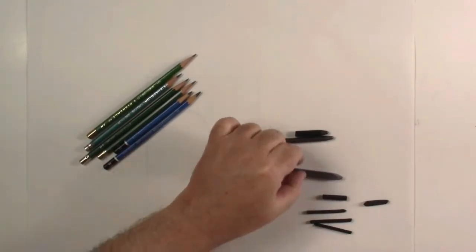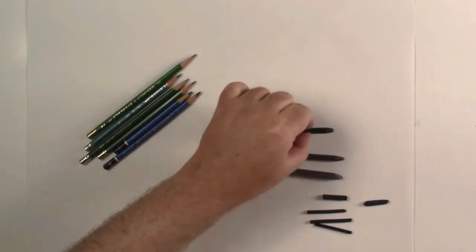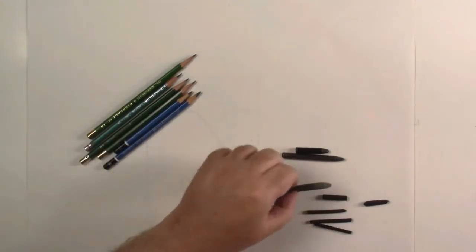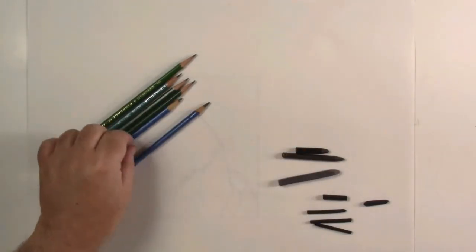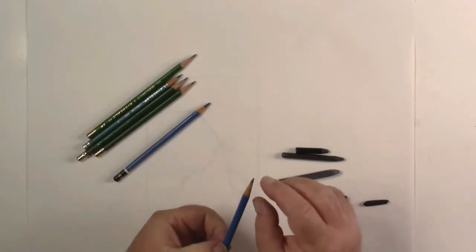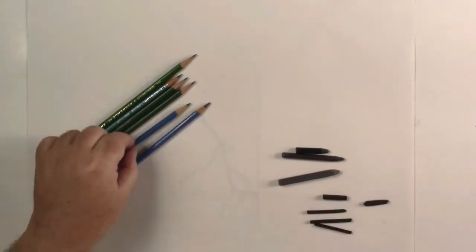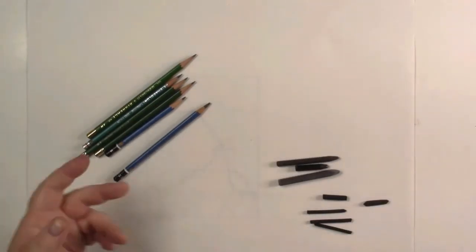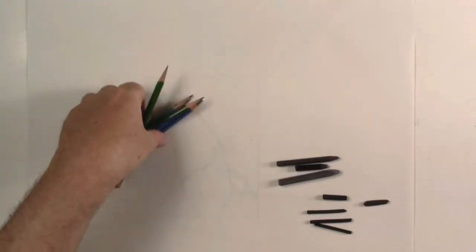These are not charcoal sticks. These are actually graphite sticks. The reason we have these is, of course, we have more surface area, so I can cover more area much more quickly than with this little pencil here, which is mostly wood with very little graphite. This has a lot more graphite. So that's what we're going to be using for this drawing. Let's go ahead and get started.